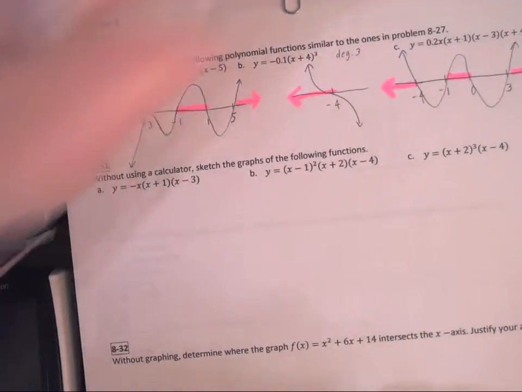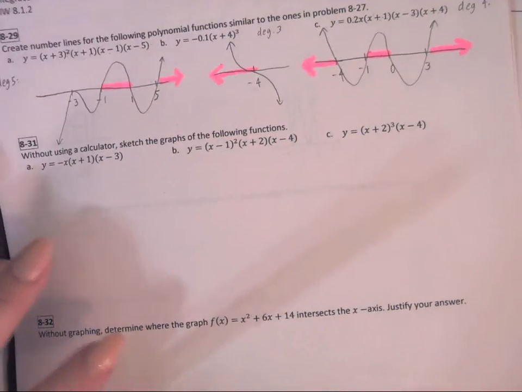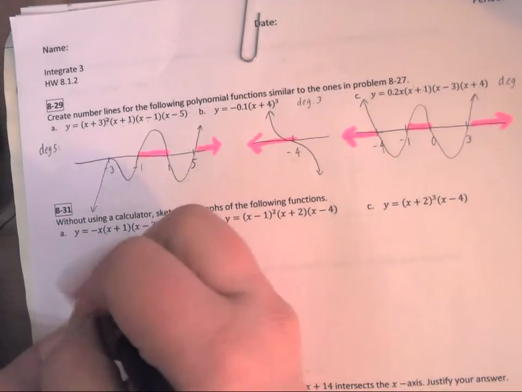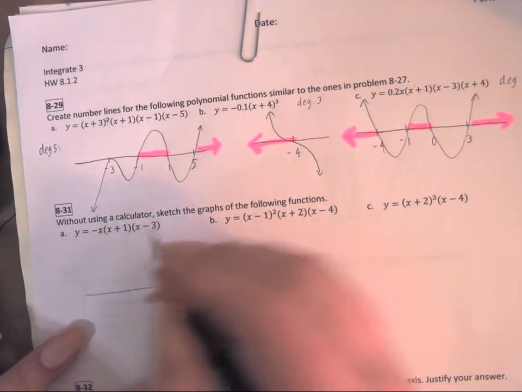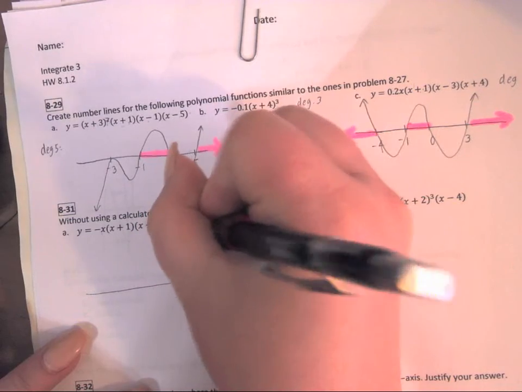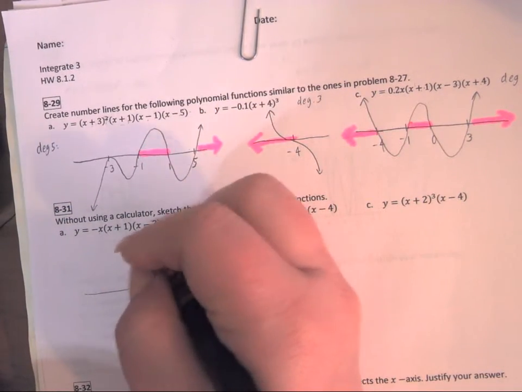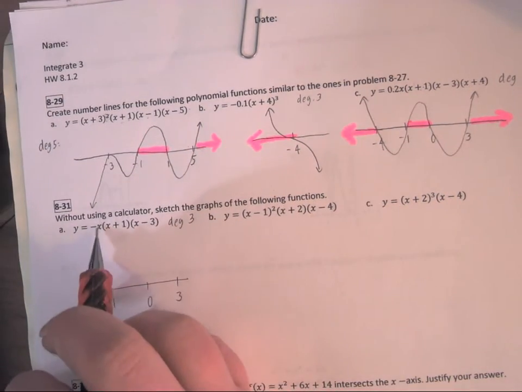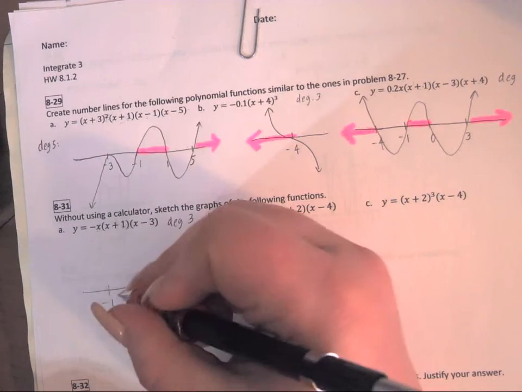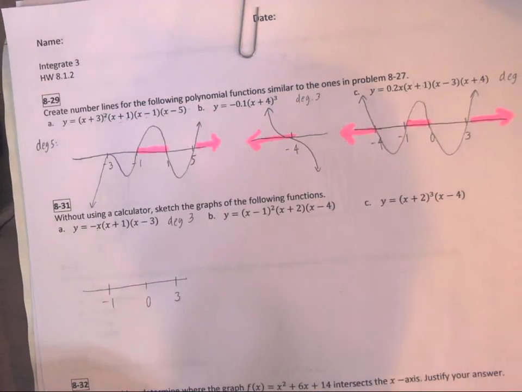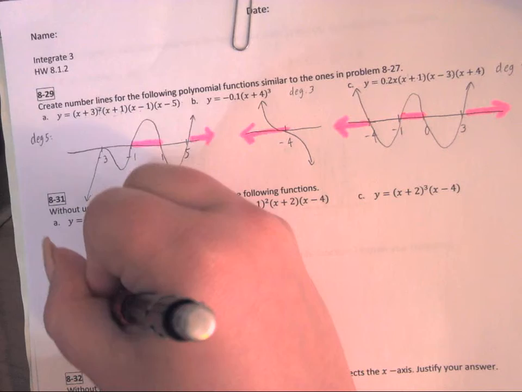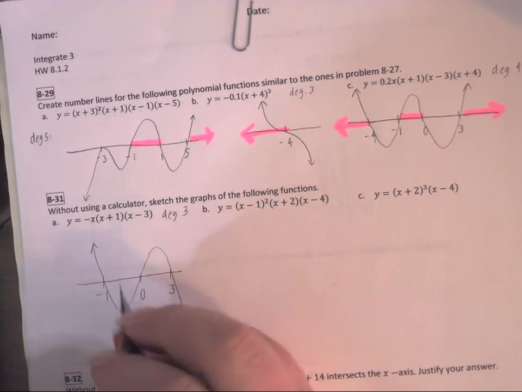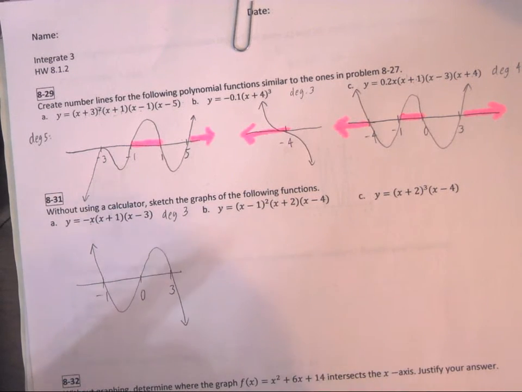Okay, so basically we're just going to do the sketches. It's going to be degree 3. And then the zeros are -1, 0, and 3. Because the leading coefficient is negative, instead of starting down here, it starts here, and it crosses all of them. So cross, cross, cross.